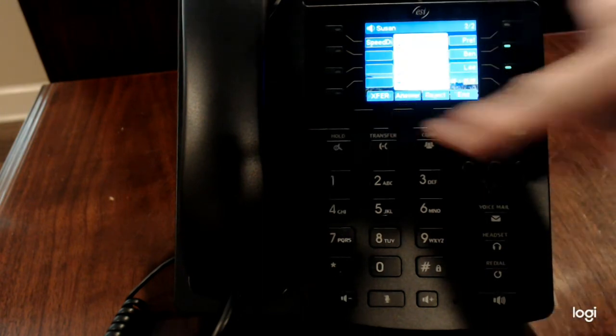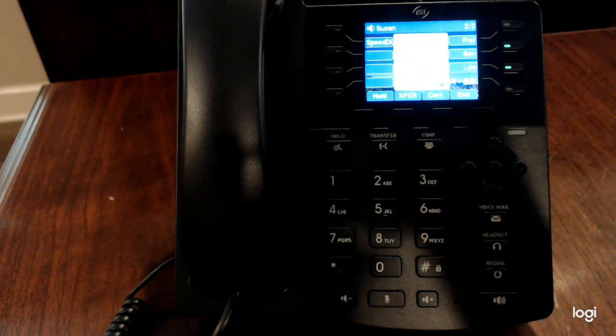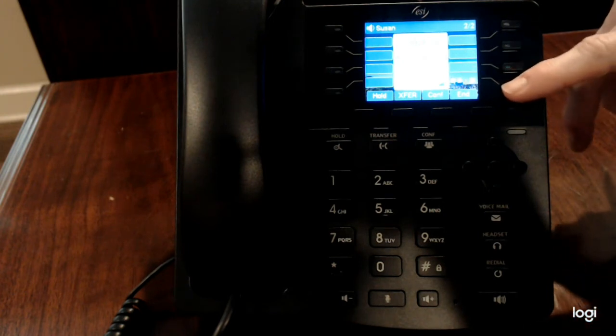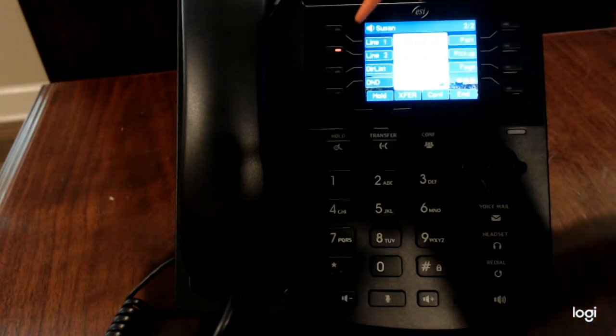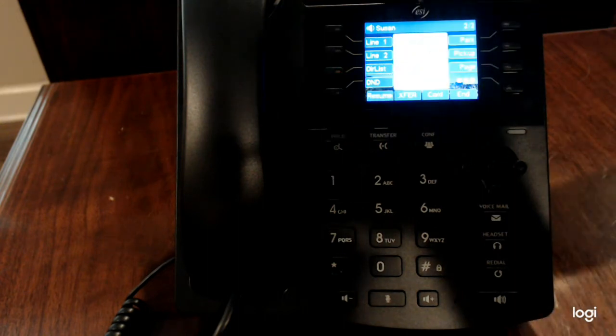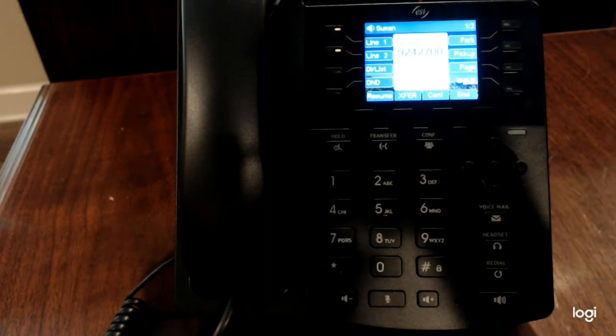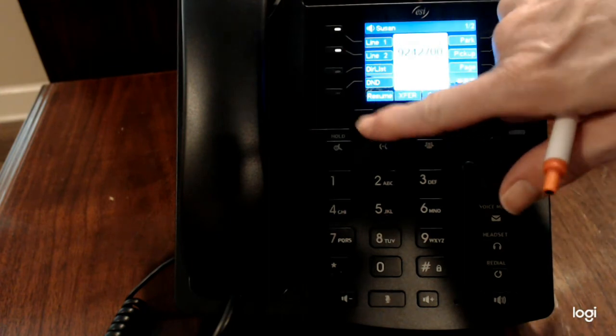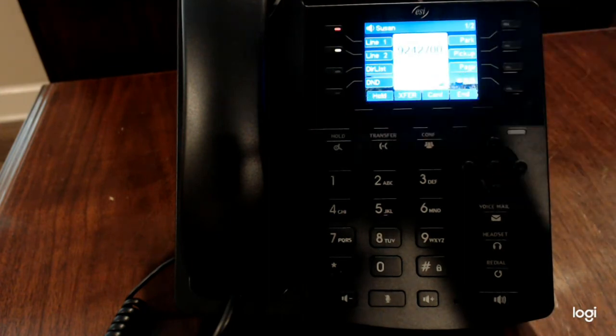If I press answer, then I'm automatically placing my first caller on hold, and I'm talking to my second caller here. And if I return to my home screen, I can see the two lines for the two calls are lit. The call that's on hold is blinking in amber, and the call that I'm on is in solid red. So if I press hold, then I can press that line 1 button to return to the first caller and then resume. And I'm talking back to this first caller.